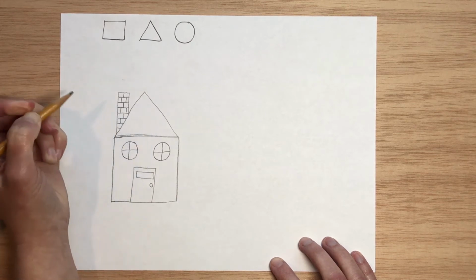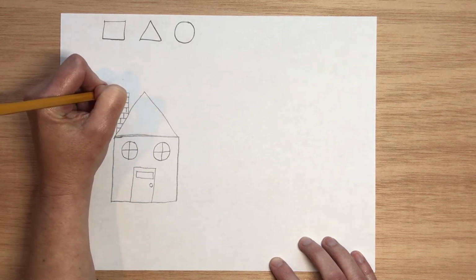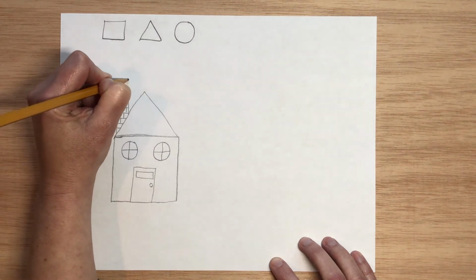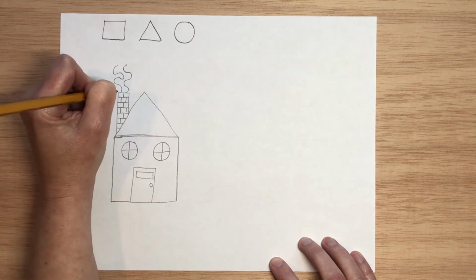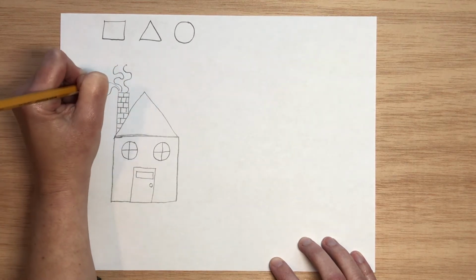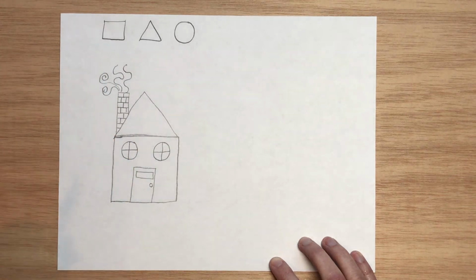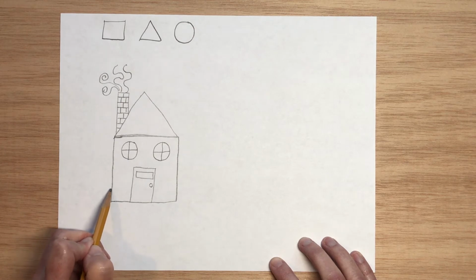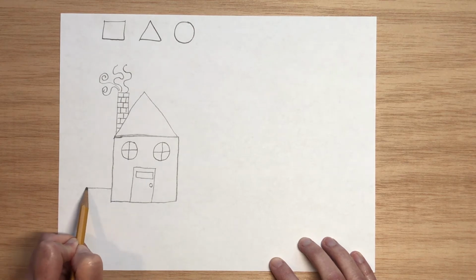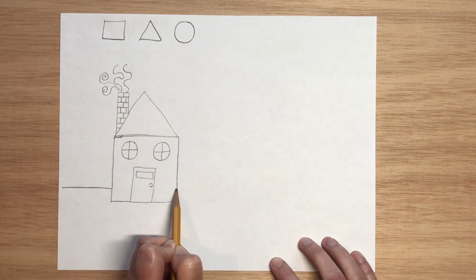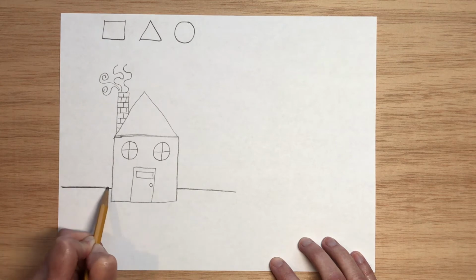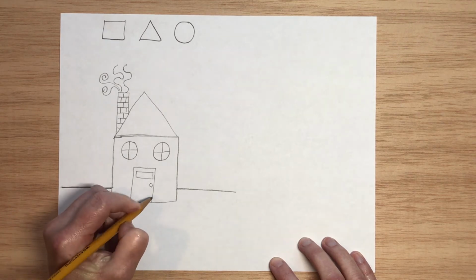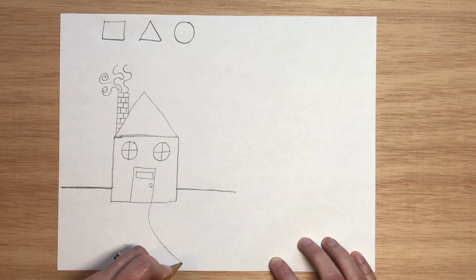Here too, okay. And why don't we use some curving lines to represent smoke coming out of the top of the chimney. You can use curvy lines for that. Again, we're focusing on line. How about, your house is going to look like it's floating unless you use some lines here to represent like the horizon or the grass or the hill that it's sitting on. Why don't we do a curved line here for a pathway coming out from the door?